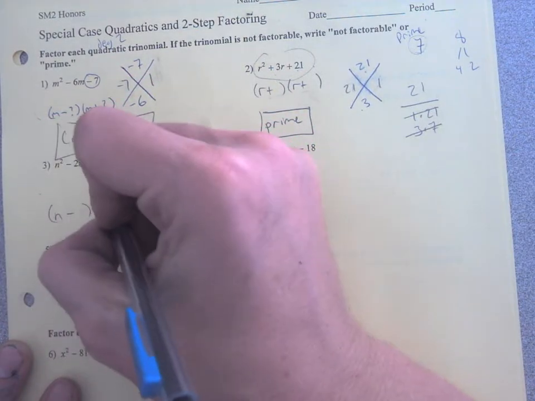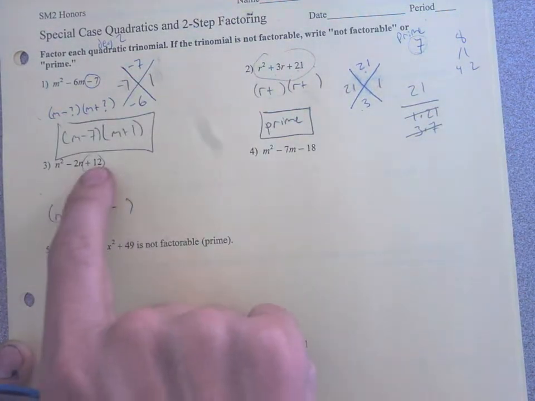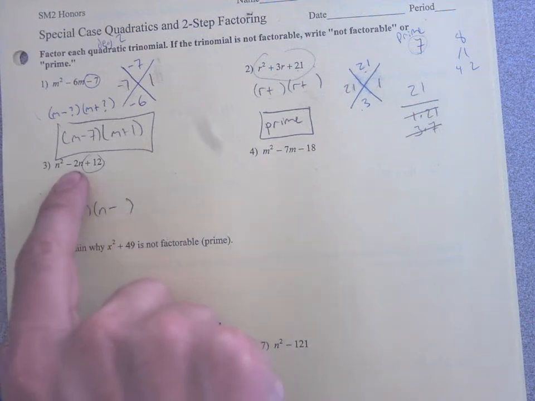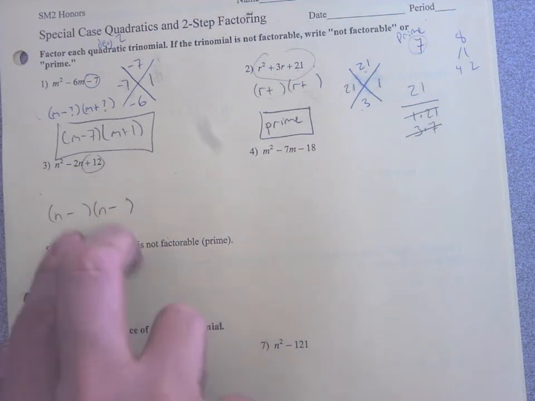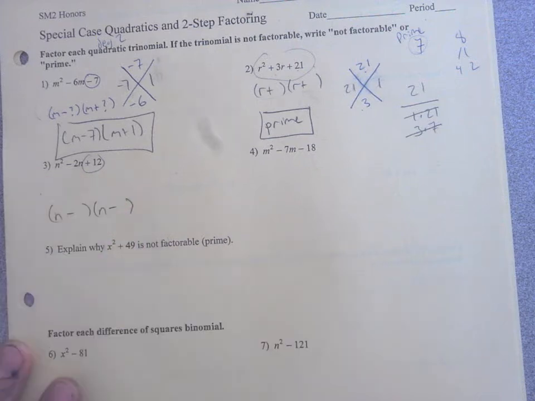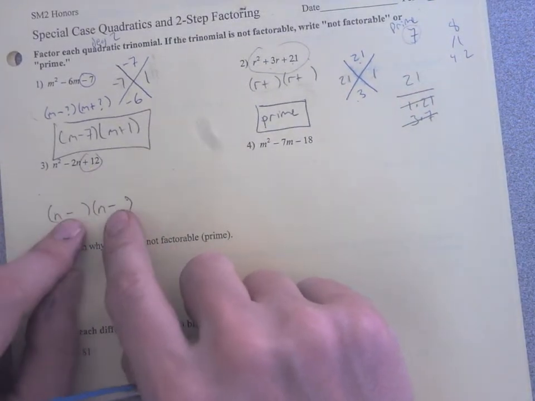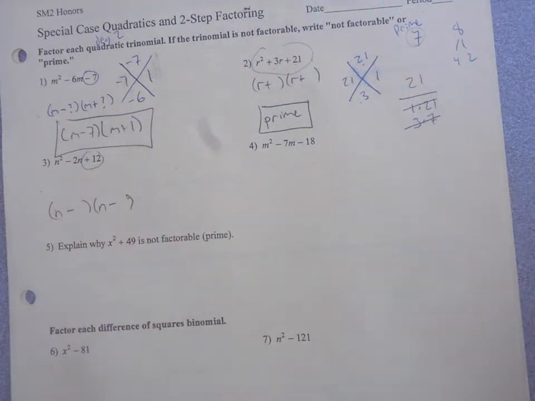I also know that they have to be negative, because the only way I can get a negative number by combining, and see, that's going to be the negative number. I have to combine these to get a negative. If I multiply them, they give me a positive. If I combine them, they give me a negative. The only possibility is they're both negative.